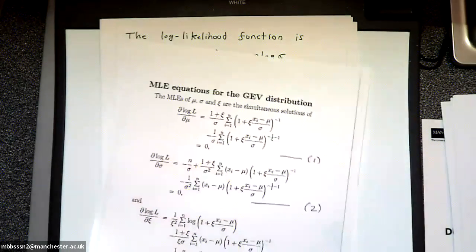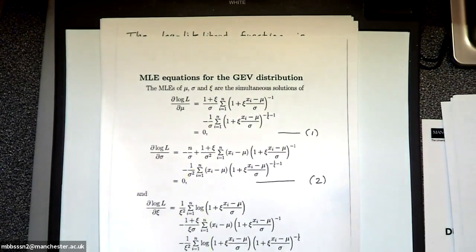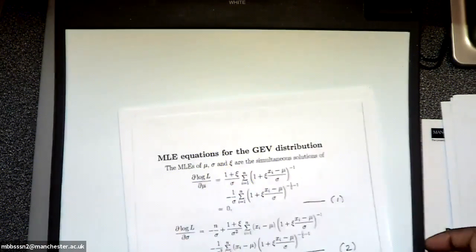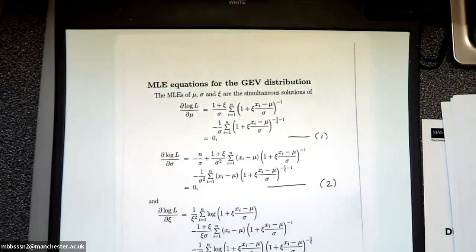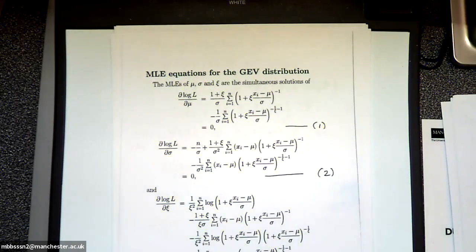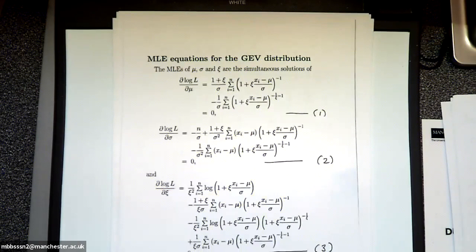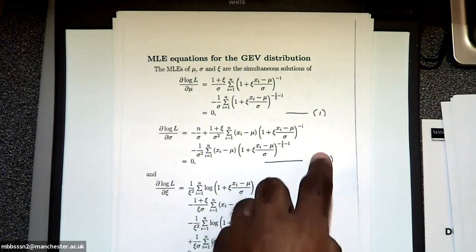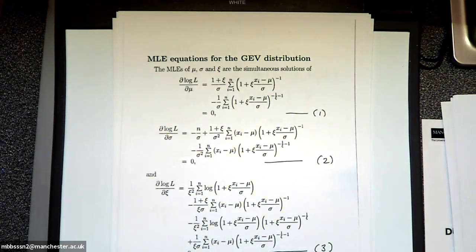And it turns out that the partial derivatives are these three. So you can solve these equations 1, 2, and 3 to obtain the MLEs for mu, sigma, and psi.